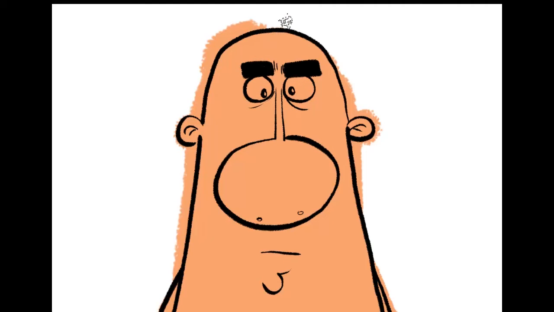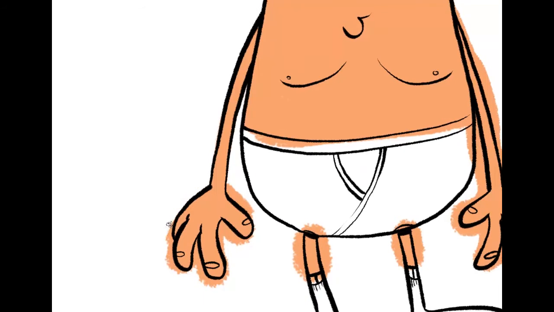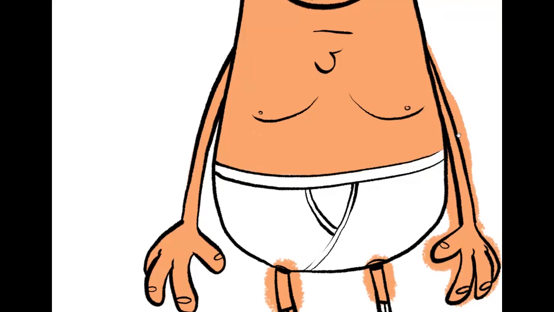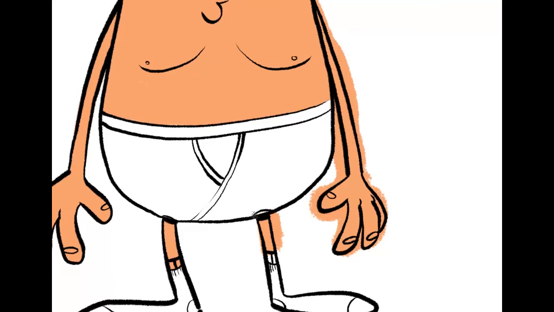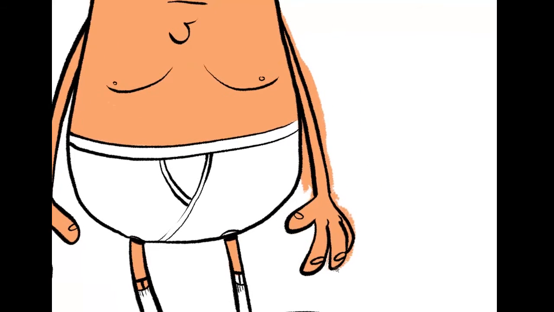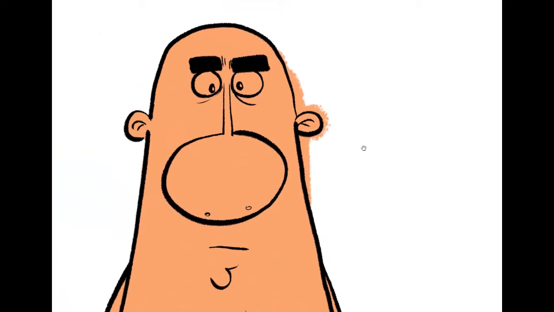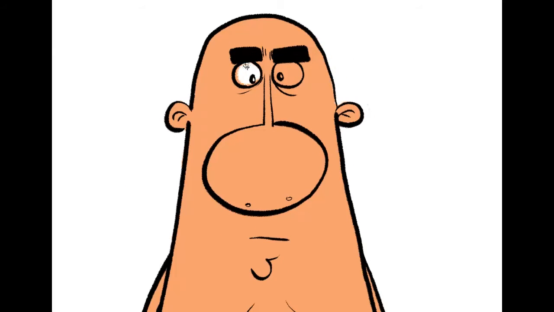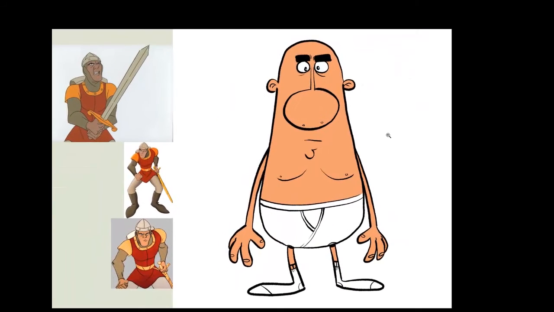So now that I have the color of the skin tone in, I'm going to use my eraser tool and just get rid of all this. Okay, so colored and sort of cleaned up.